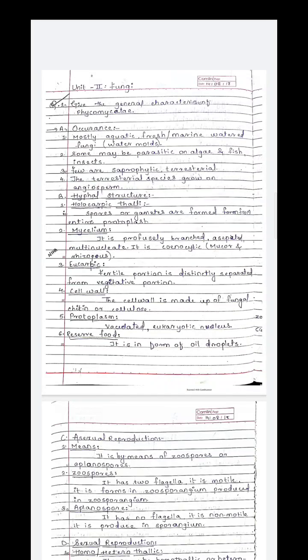Hello students, today I take the revision of unit 2nd. Unit 2nd is based on fungi. So in this unit there are three main chapters. First one is the general characteristic of phycomycete. Second one is the life cycle of Rhizopus, and third one is the life cycle of Aspergillus. So first of all we discuss the main points of the general characters of the phycomycete.